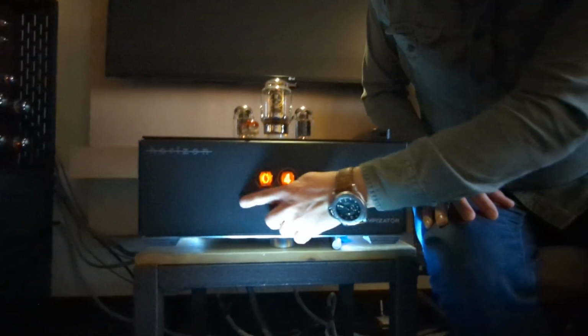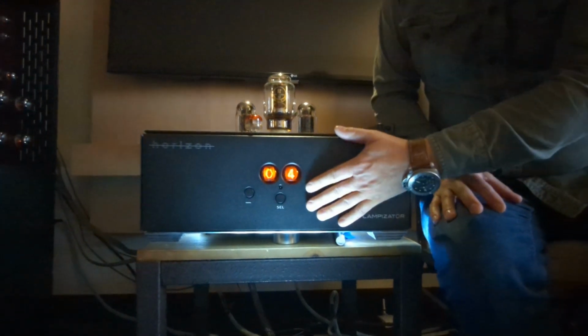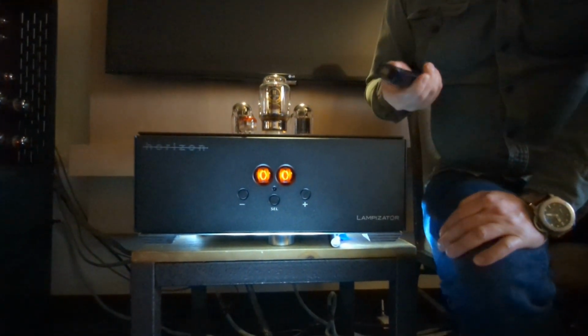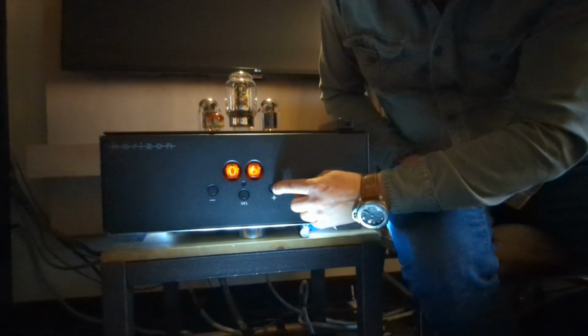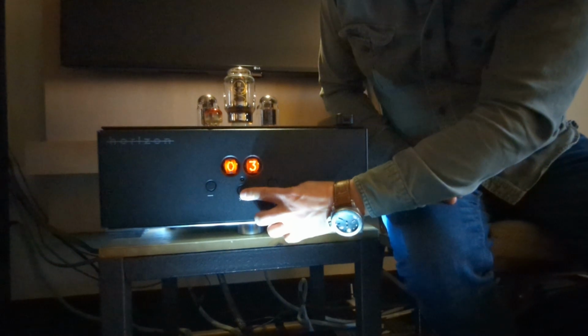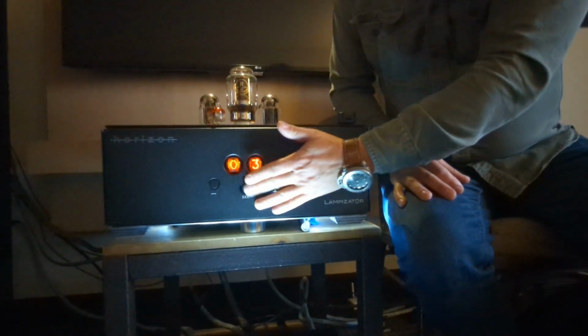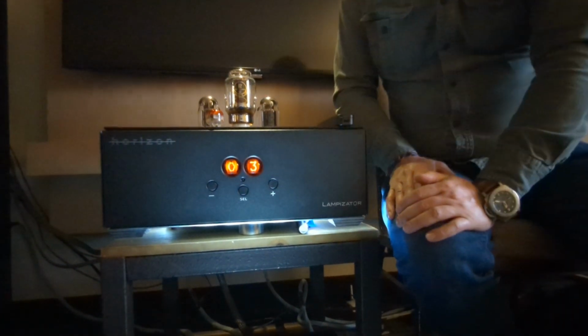And also these three buttons can do everything from the front panel. So if you lose the remote, or if you forgot where you put it, or maybe the battery is dead, you can use these buttons to go up with volume or down with volume, select inputs, and then switch it on and off with the middle button.